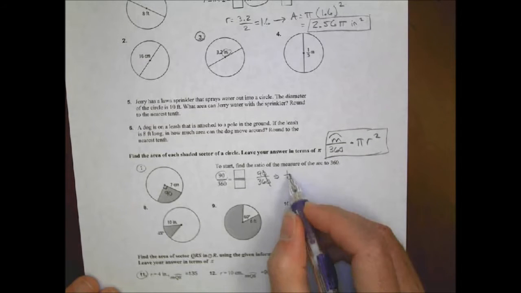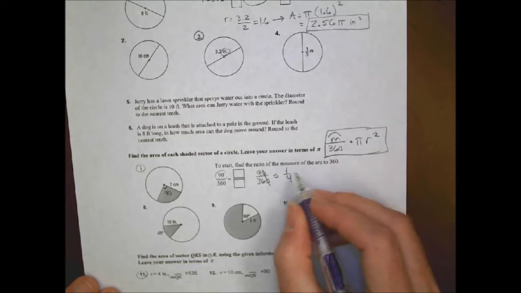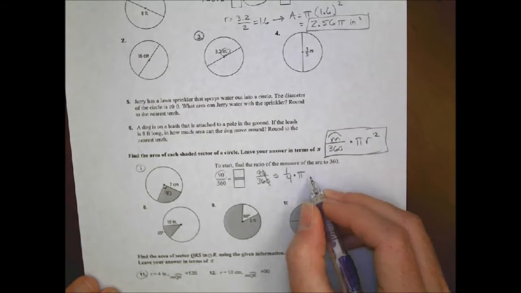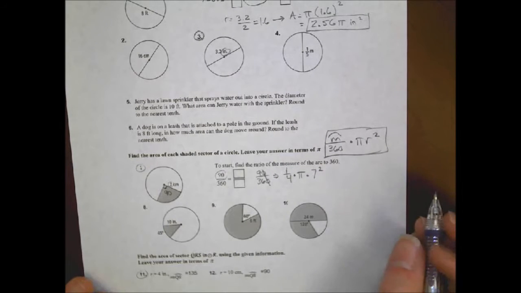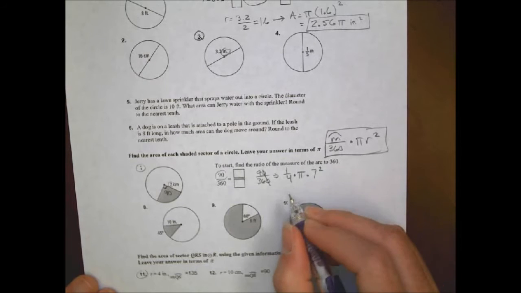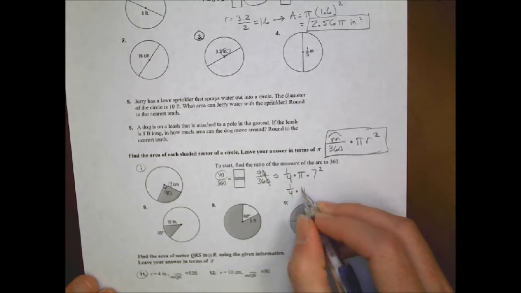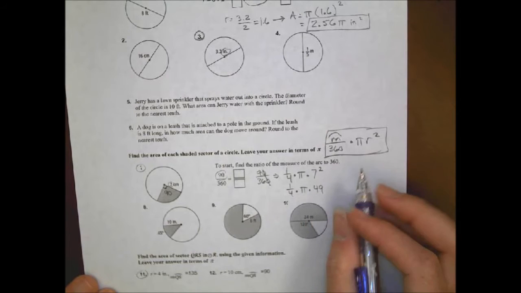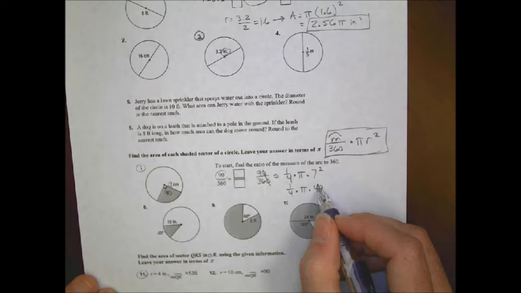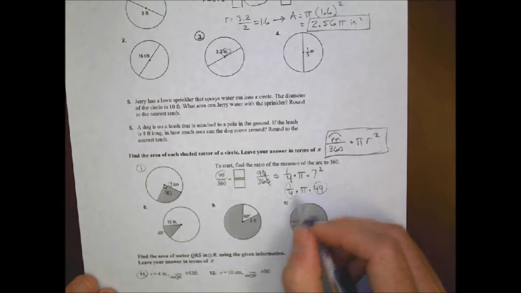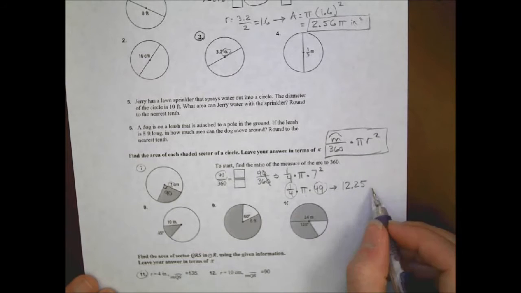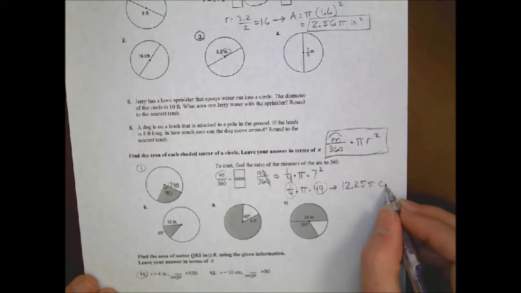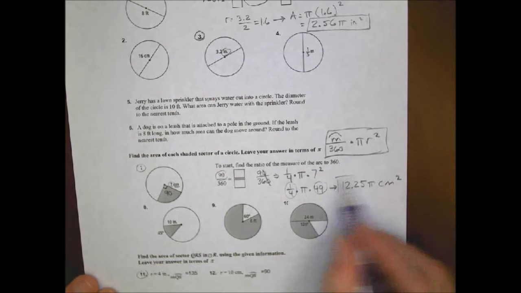So knowing that, I have my ratio already for number 7, 1/4. I'm going to multiply that by pi, and then multiply that by the radius, which is 7 squared. In this case, I have 7 squared, which is 49. Right? So I have 1/4 times pi times 49. And now I just have to use my calculator. 49 divided by 4 gives me 12.25. I still have a pi in the mix. I look at what my unit is. I'm dealing with centimeters, so now I know it's centimeters squared, and that's what I end up with.